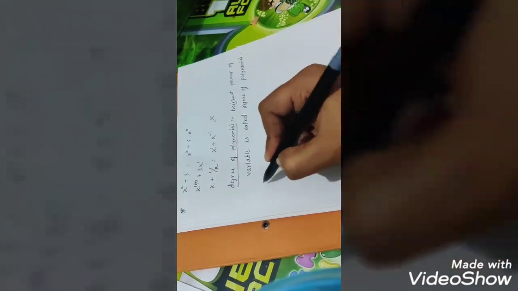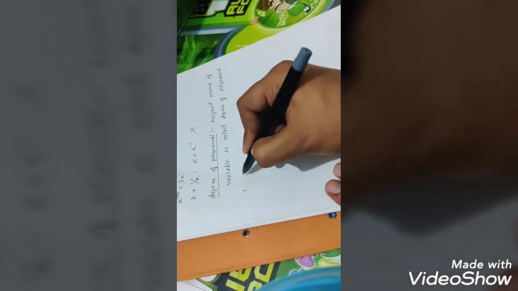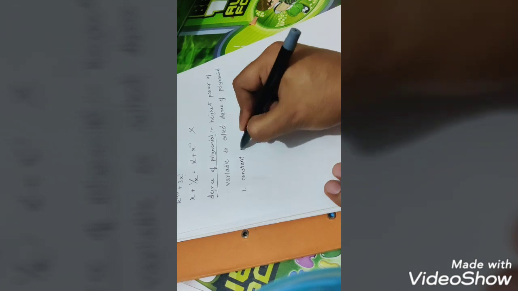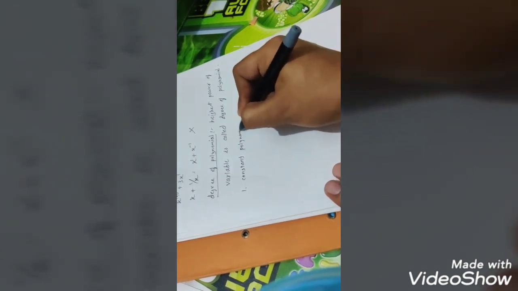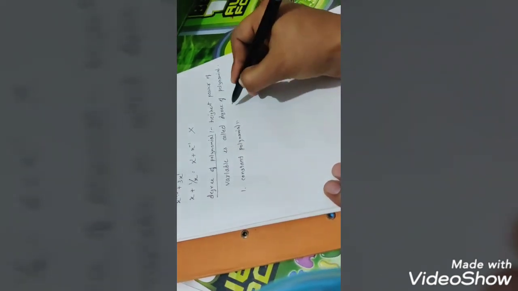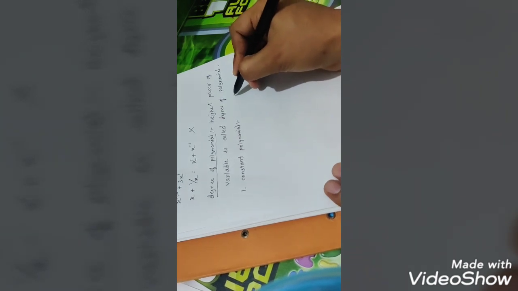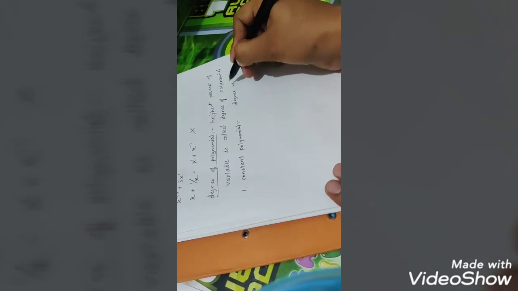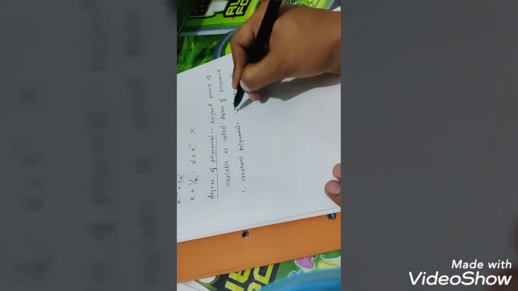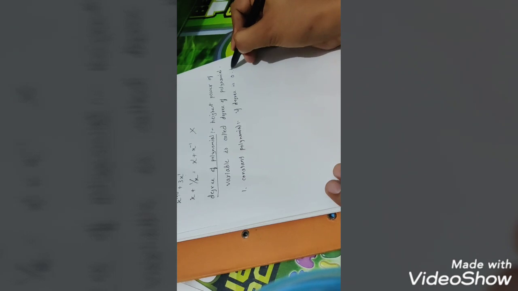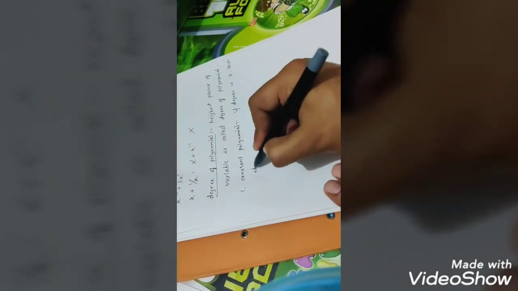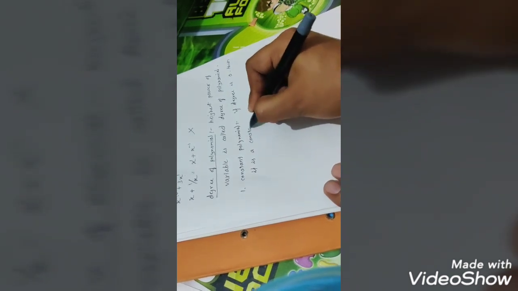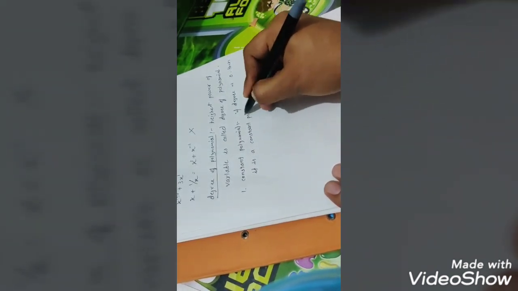Now types of polynomial. First, constant polynomial. If degree is 0, then it is a constant polynomial.